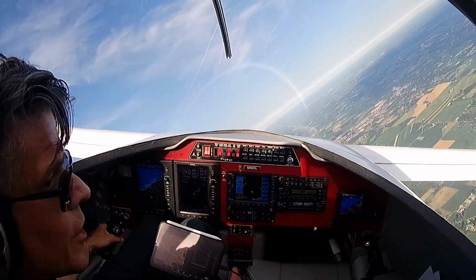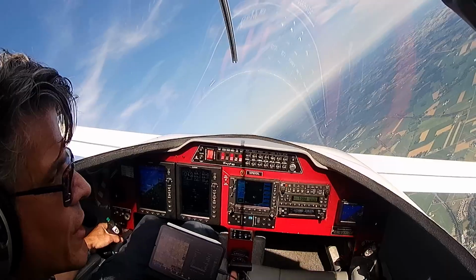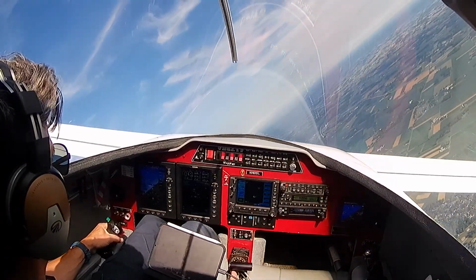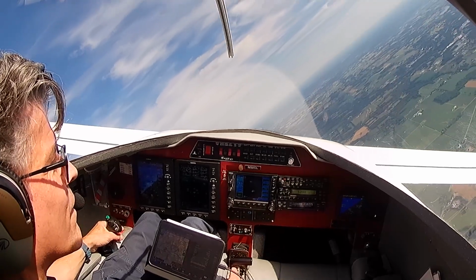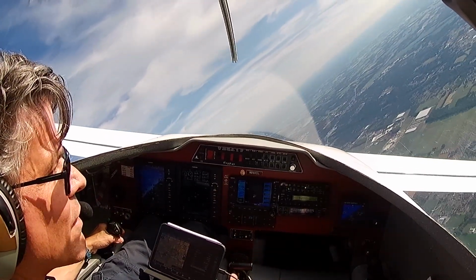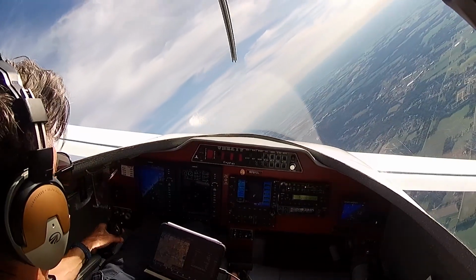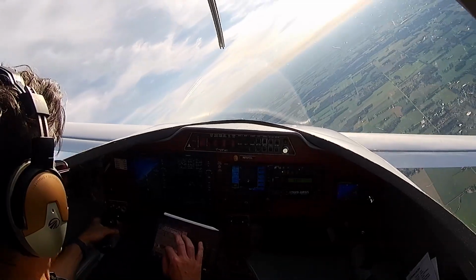It's fun. Airplanes are fun. What is that building down there? I'm circling right on top of an airport that is Wayne County.